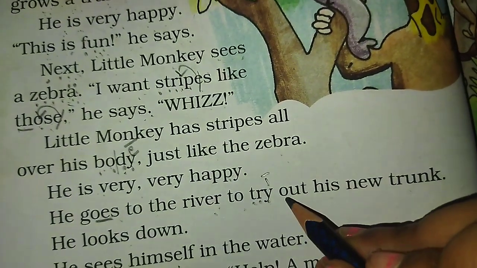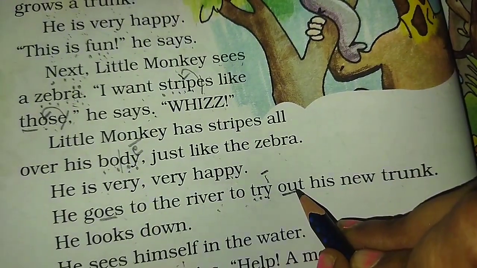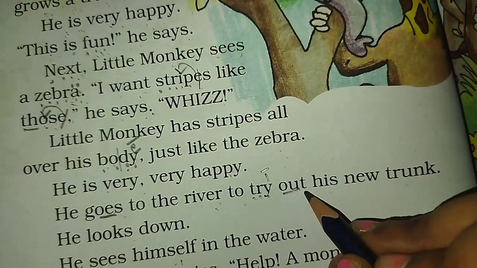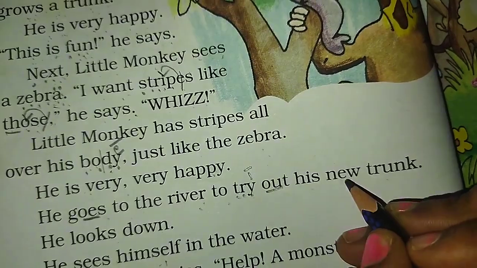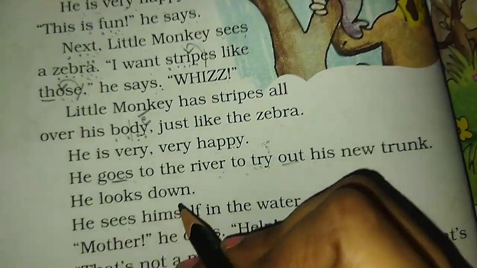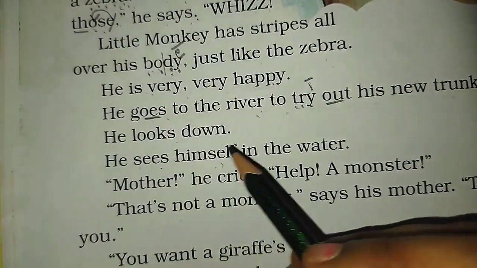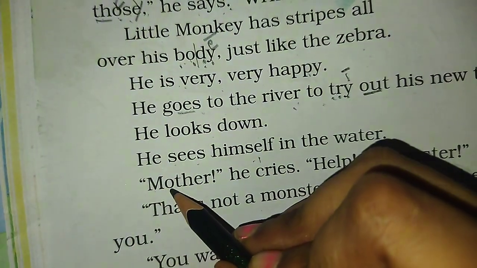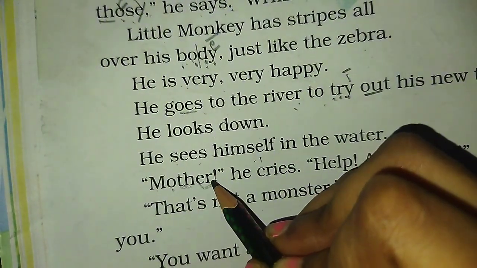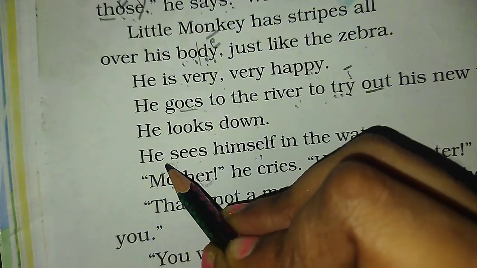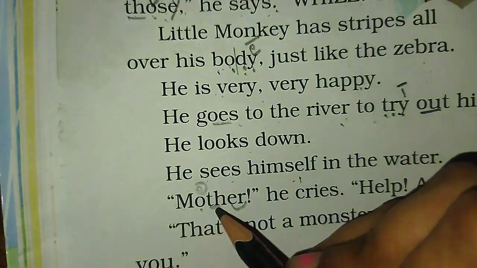Okay. Out. See here, OU is saying the ow sound. His new trunk. He looks down. He sees himself in the water. Mother. Here O is telling his short lazy vowel sound. Mother.